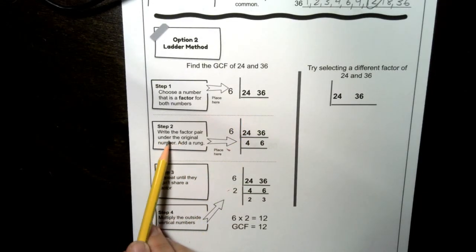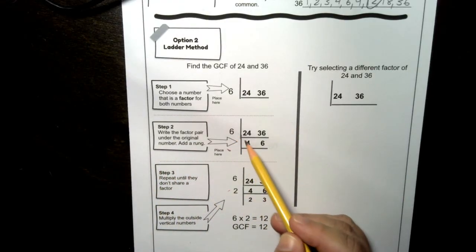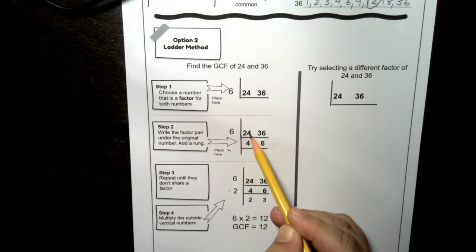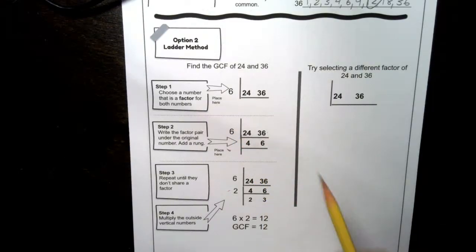Write the factor pair under the original number. So 6 times 4 gives me 24. 6 times 6 gives me 36. Step number 3, repeat until they don't share a factor. Well, 4 and 6 share a factor of 2. So I'm going to write the 2 out here.